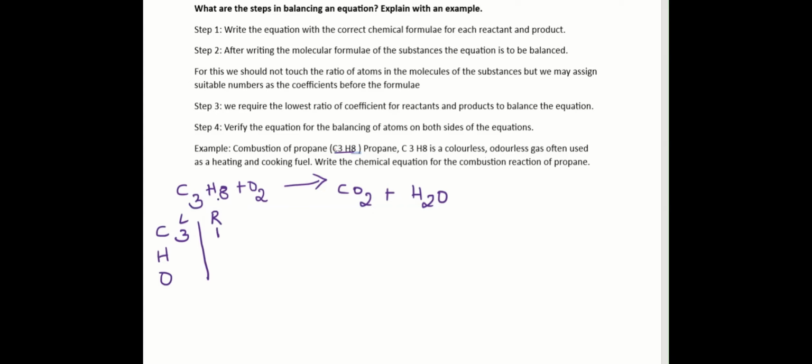Hydrogen is 8 and 2, and oxygen is 2 on the LHS. Here it is 2 and 1, so it is total 3. Now which side do we have to increase the number of atoms? Here, here and here, right? So more job is there on the right hand side. We have to follow this order only, that will help us in completing the equation quickly.